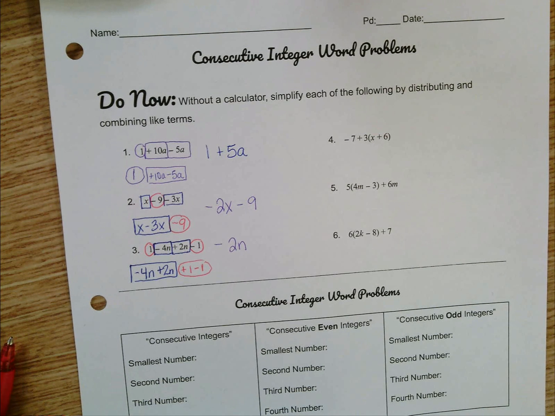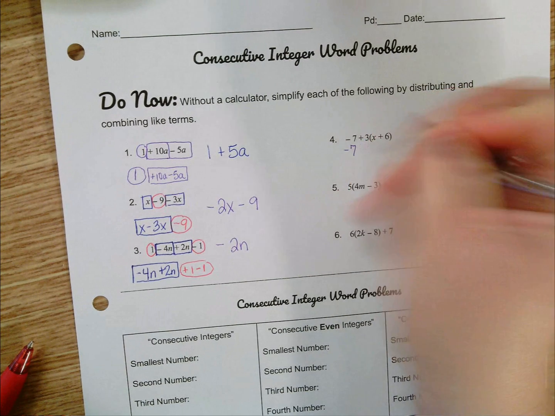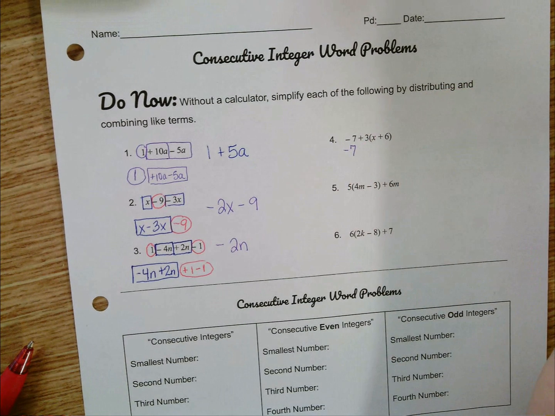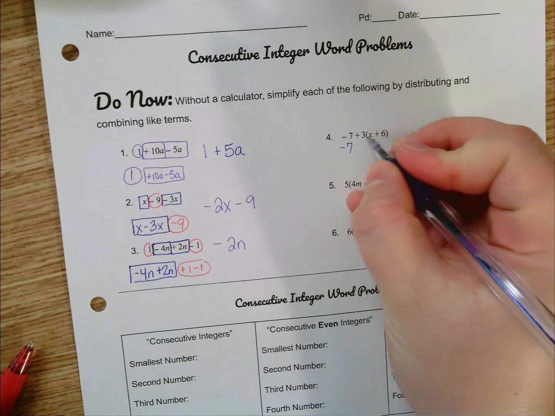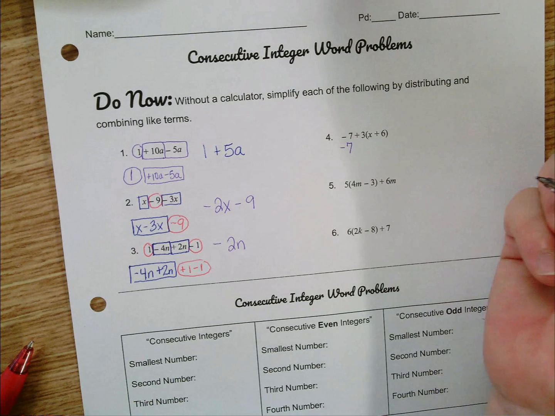For the remaining 3 problems, I need to distribute before I can combine like terms. Let's take a look at number 4. Negative 7 is not connected to those parentheses. So I'm going to leave it by itself for now, because I need to get rid of these parentheses by following my rules before I can combine that negative 7 with them.